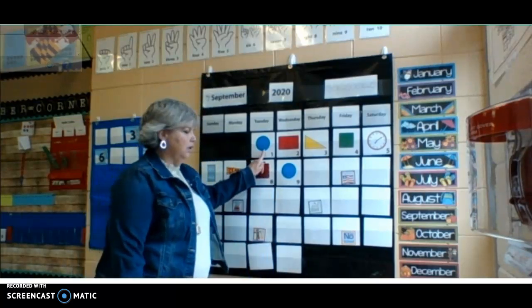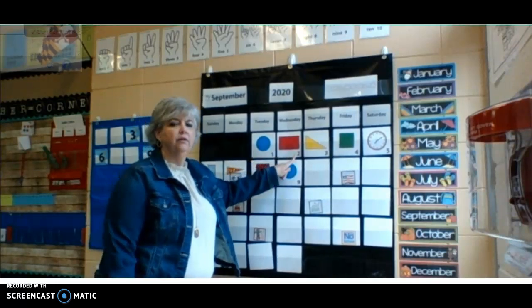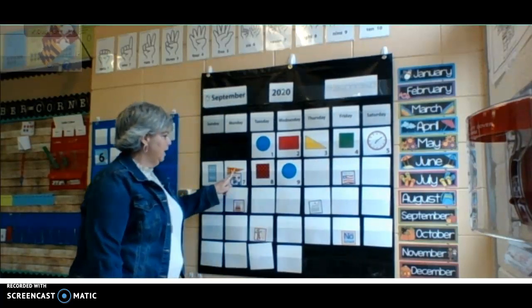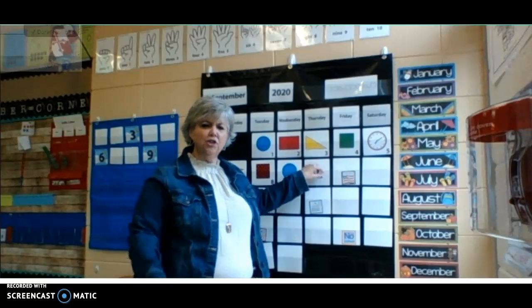Let's review the pattern we had on our calendar so far. Remember to say the shapes. Circle, rectangle, triangle, square, circle, rectangle, triangle, square, circle. Did you all just yell a shape at me? Let's see. Give me that drum roll, please. And it is a rectangle.